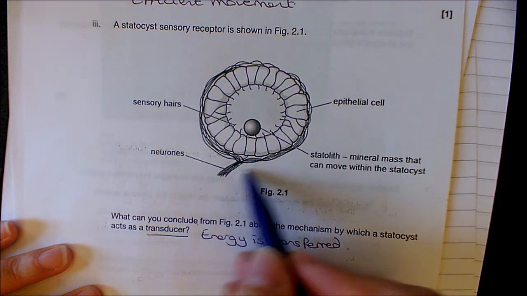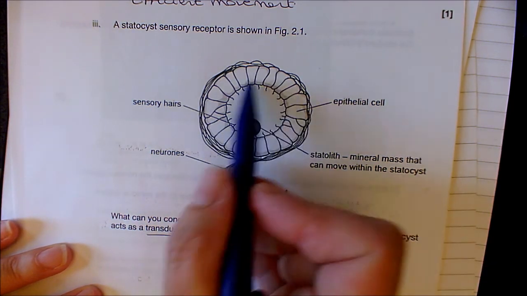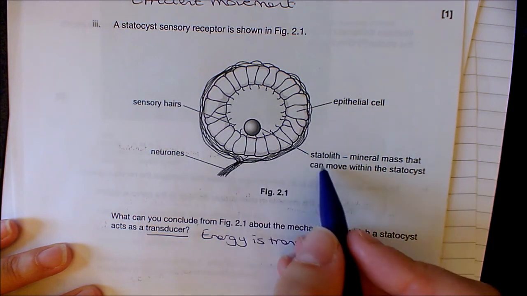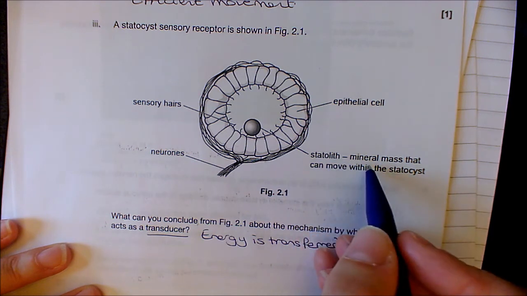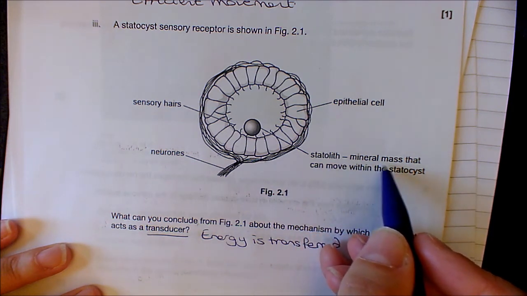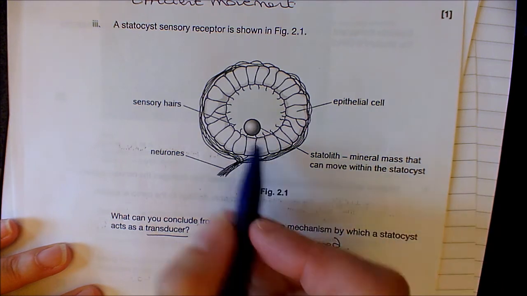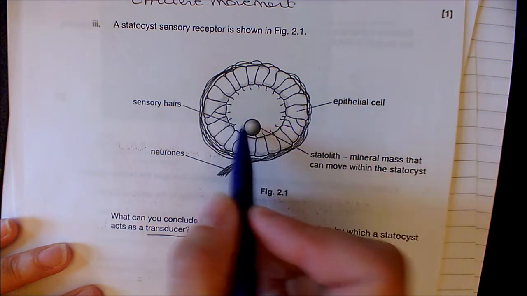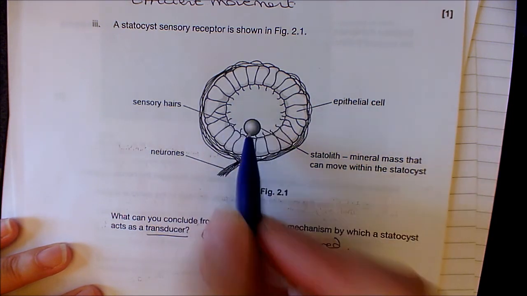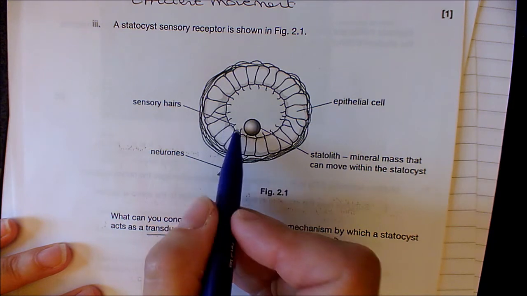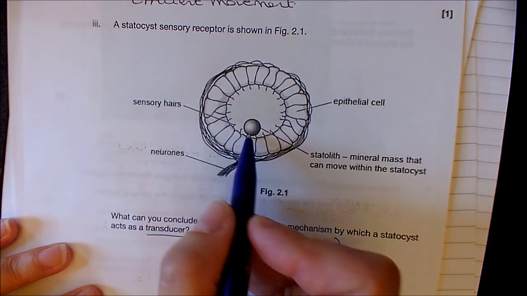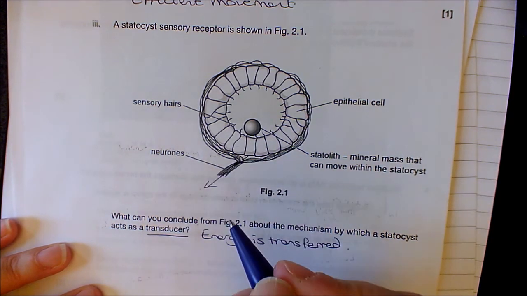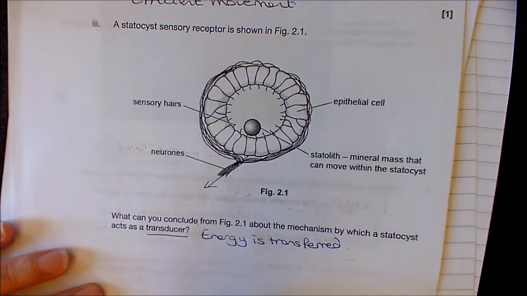So here's our neuron. We've got epithelial cells all the way around, and then we have little sensory hairs, and we have this statolith, which is a mineral, so some kind of calcium mass, I would guess, that can move within the statocyst. So this is basically a ball that's going to move around within this gap here, and as it moves it's going to push on these sensory hairs which attach to these epithelial cells, and then that is going to trigger the impulse.